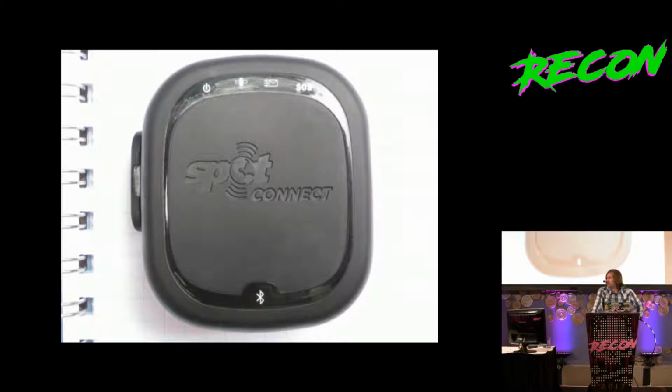I'm going to use as a target device the Spot Connect, which is a personal satellite communicator. It's a small device that lets you transmit short messages, such as your latitude and longitude, through the Globalstar satellite system anywhere on Earth. And the first time I saw one of these was a signal that Travis Goodspeed sent me that I started trying to reverse engineer.